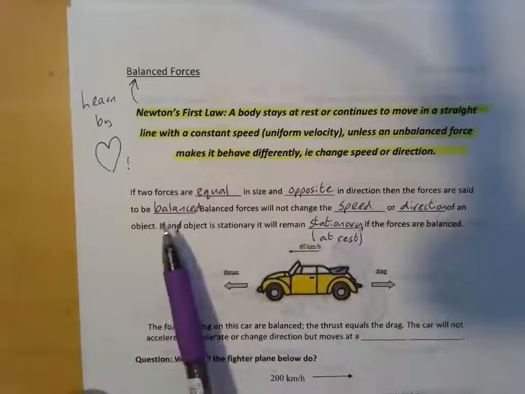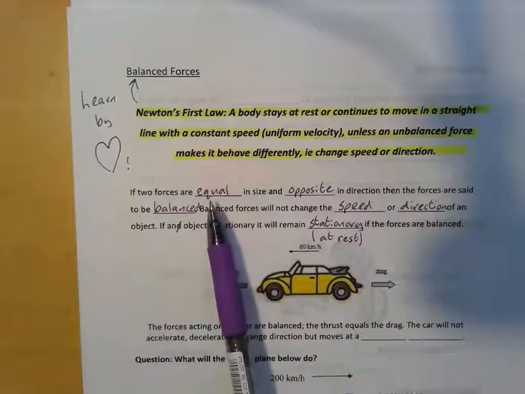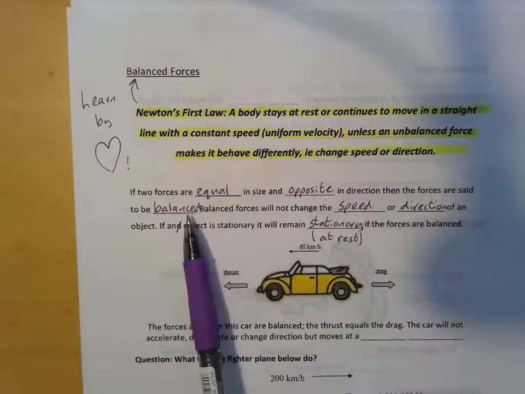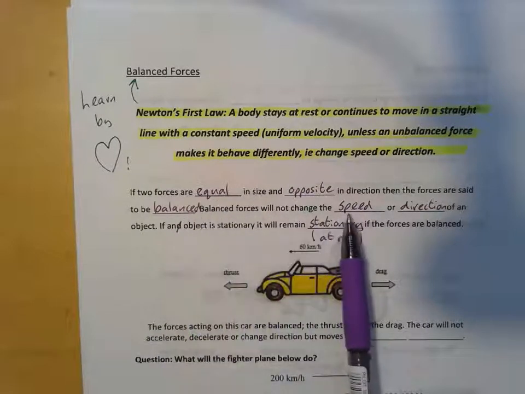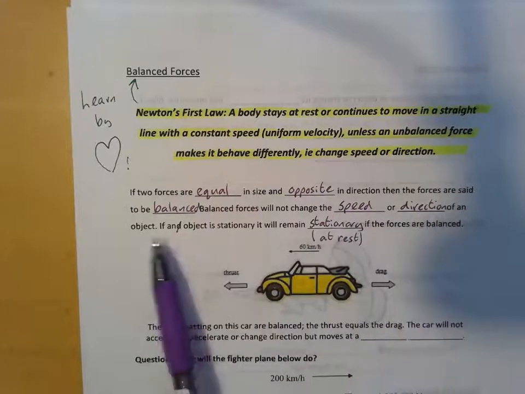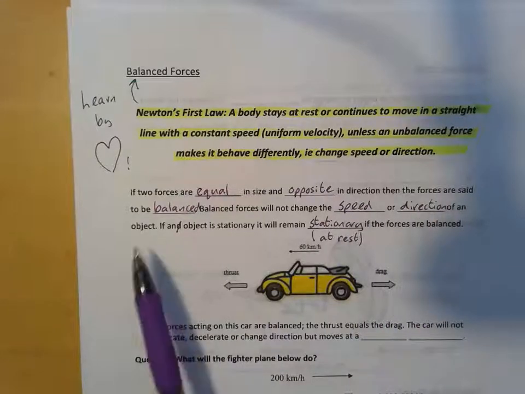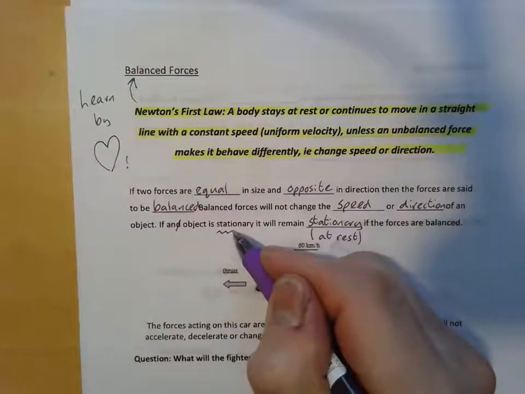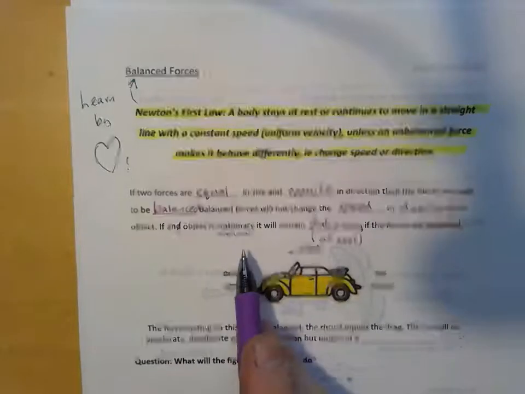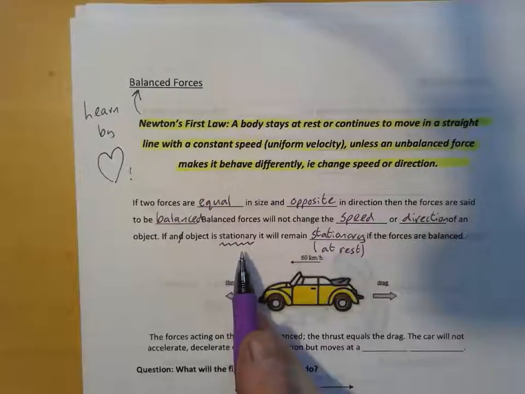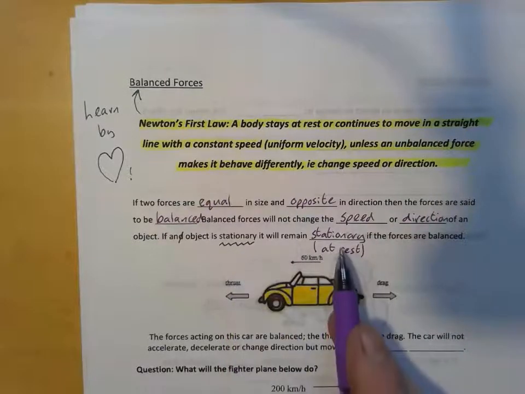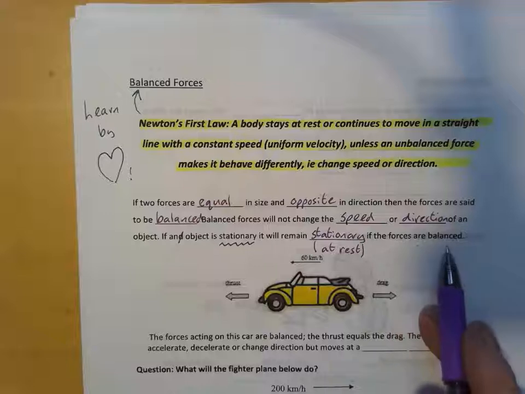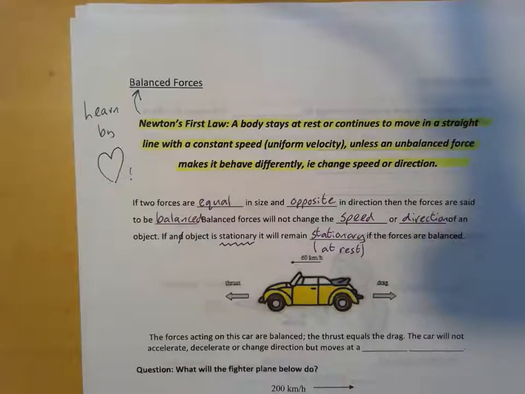Okay, so forces that are equal and opposite are said to be balanced. Balanced forces will not change the speed or direction of an object. So the first case is if an object is stationary. So that's the bottle standing on its base. Then the bottle standing on its base is stationary, and it remains stationary if the forces are balanced. And in the case of the bottle, they are. The weight and the reaction match each other.